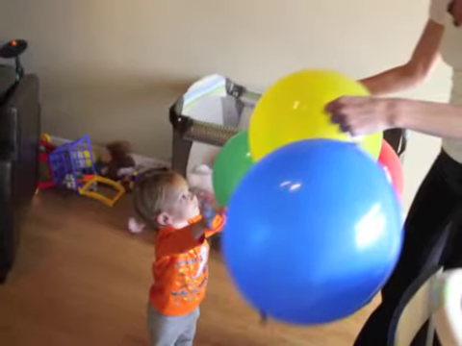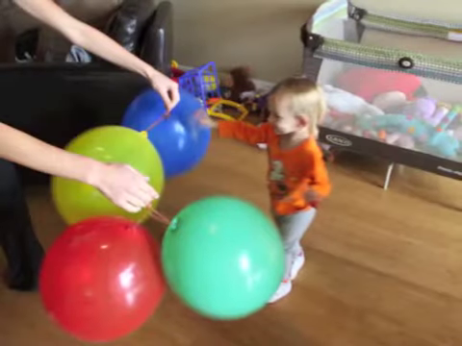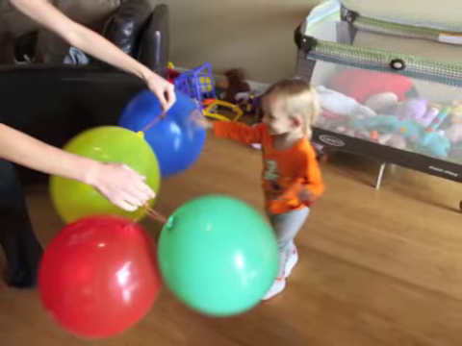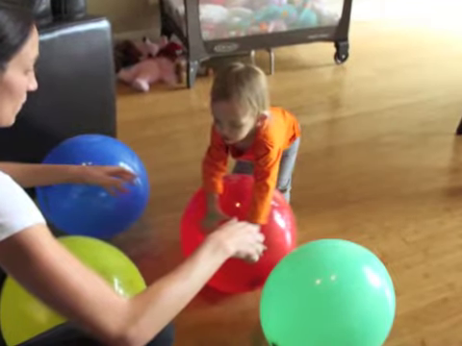Green one, yellow one, pink and blue. One for me, one for you. Flying high above me and you. Oh, I love my balloon.